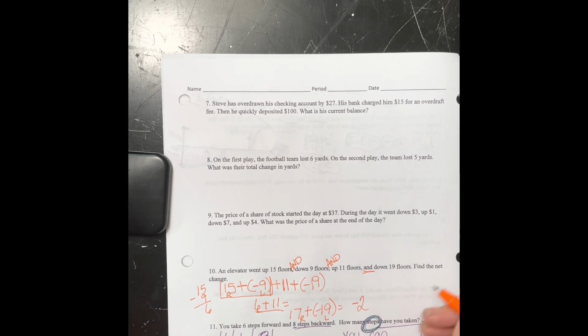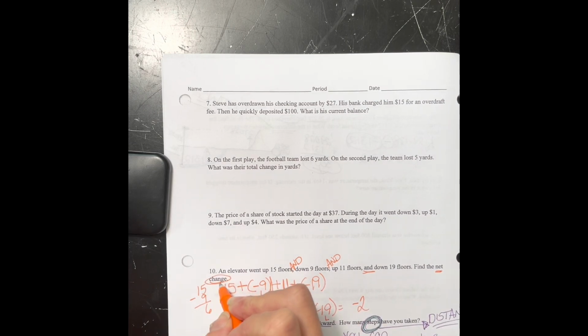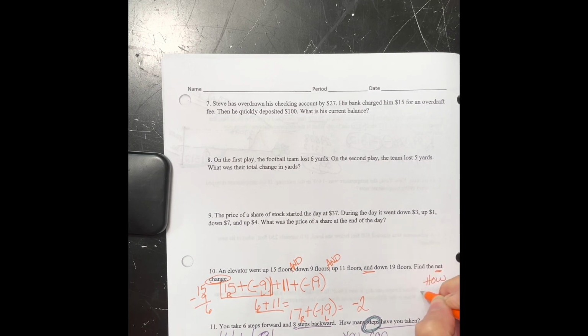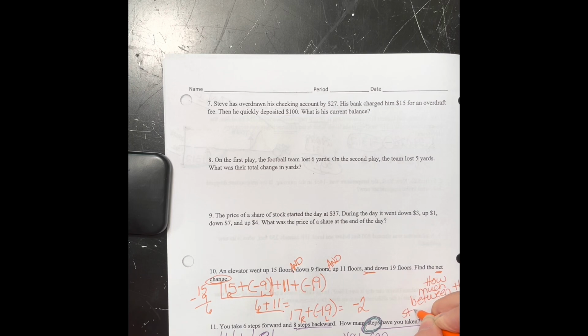And so the net change just means how much change was there from where they started to where they finished. And so they were down 2 floors from where they started. Net change is just how much change between the start and finish.